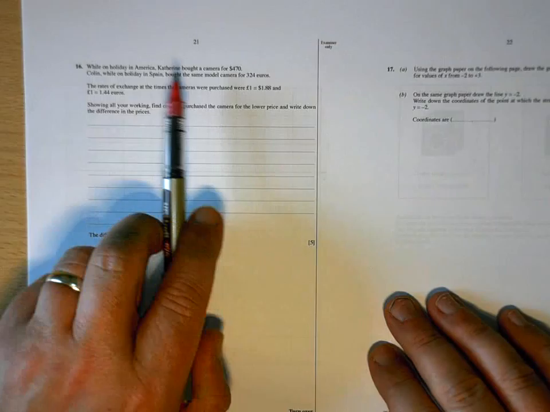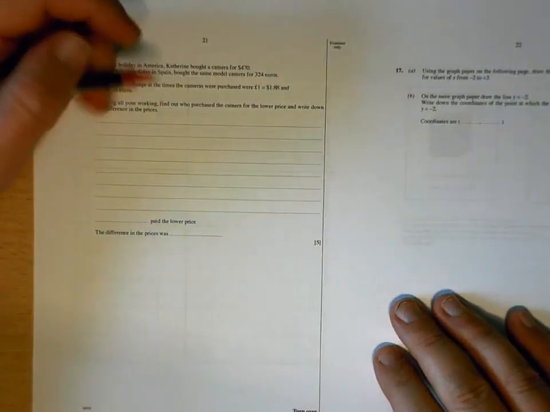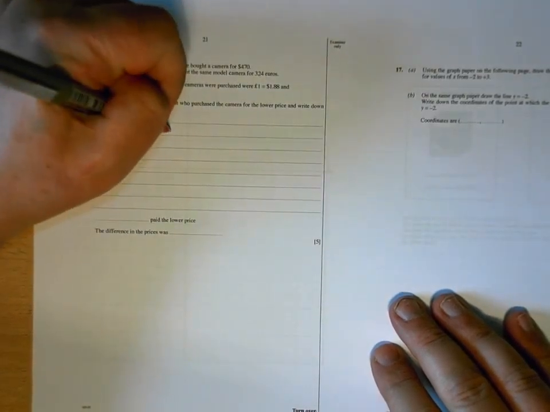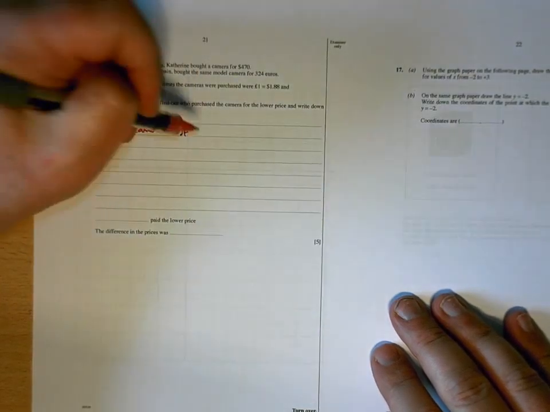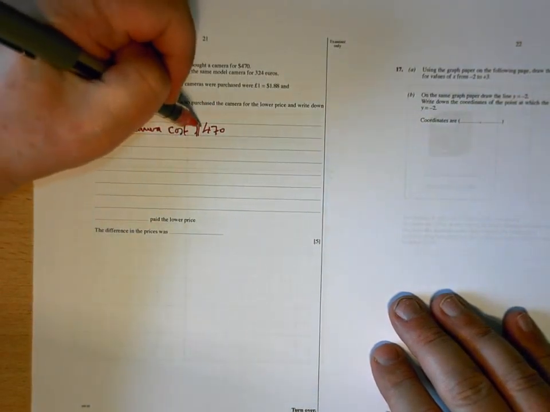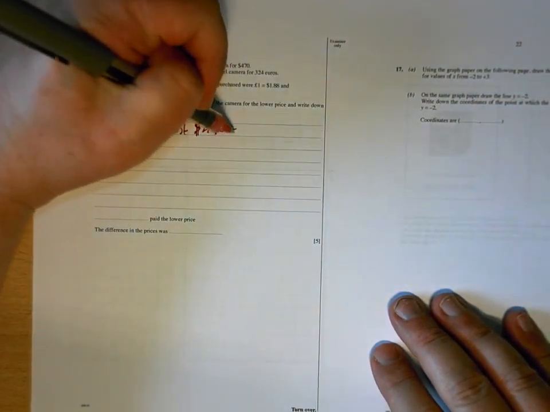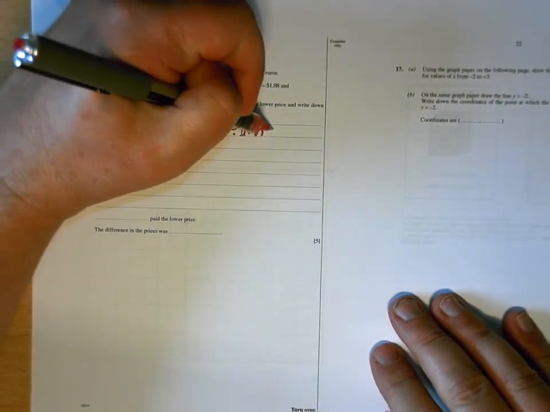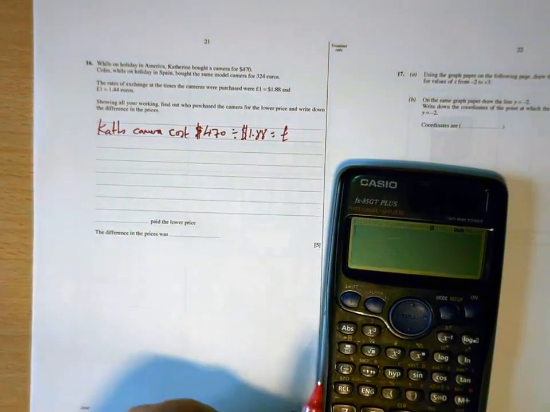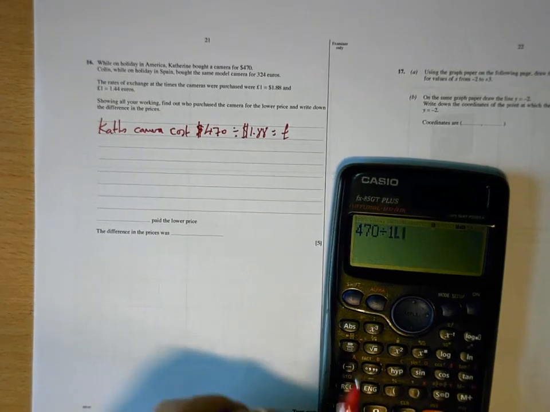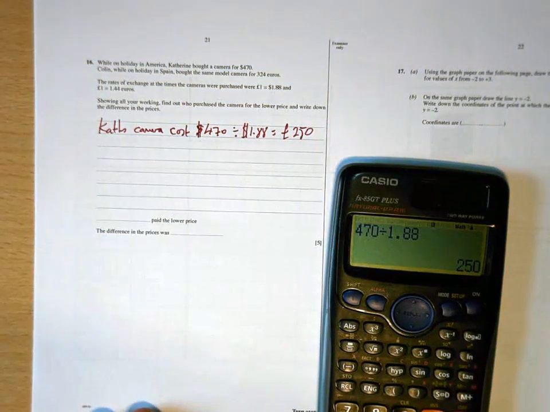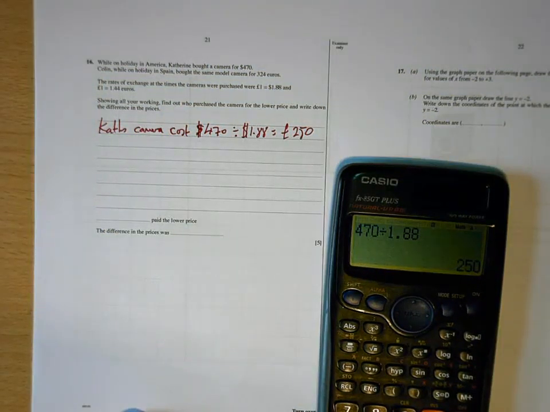So Catherine's camera in pounds, we would do $470, that dollar symbol, divided by 1.88, we'll turn it into quid. 470 divided by 1.88 is £250. So that's how much in our money the camera cost Catherine.